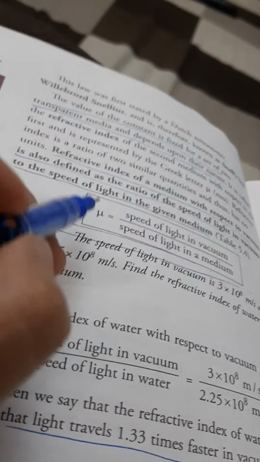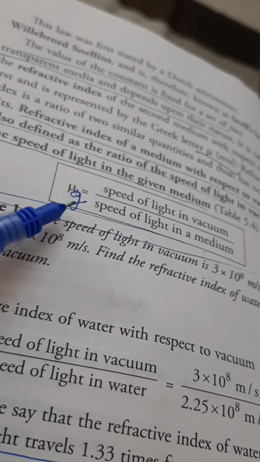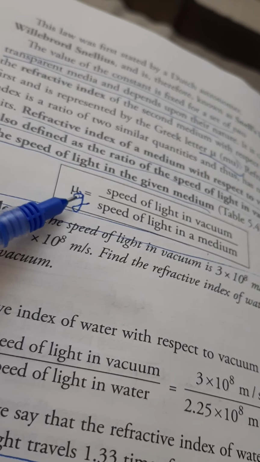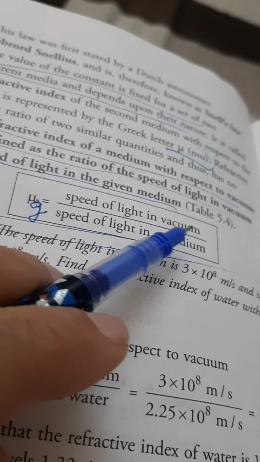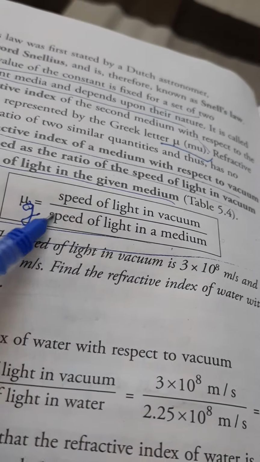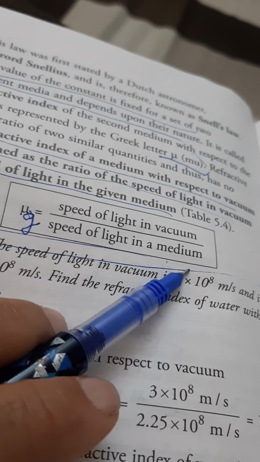So the definition of refractive index: the refractive index of a medium with respect to air is the speed of light in air or vacuum to the speed of light in the medium.